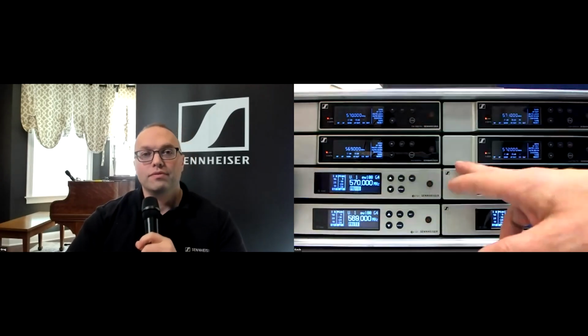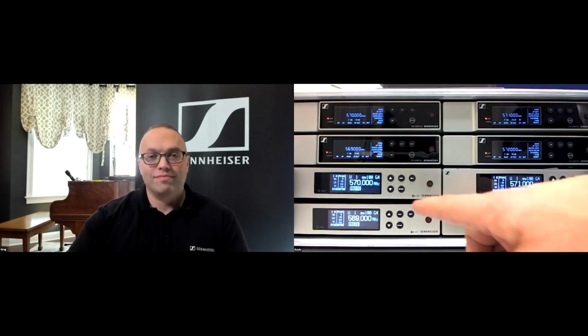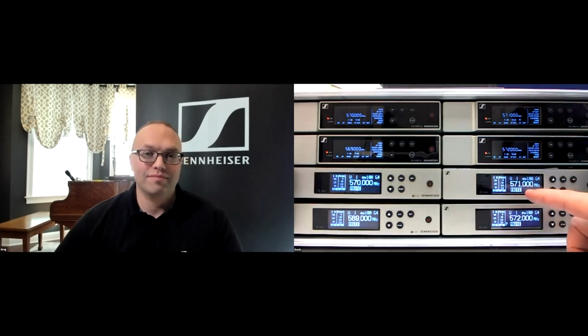So what you see here is I have 4 channels of G4 and 4 channels of EWD. We're going to start with the analog part. You see I have tuned them to 570, 571, 569, and 572, so they all have a megahertz spacing in between. This makes it much easier to demonstrate the intermodulation. So now I'm going to share my spectrum analyzer.